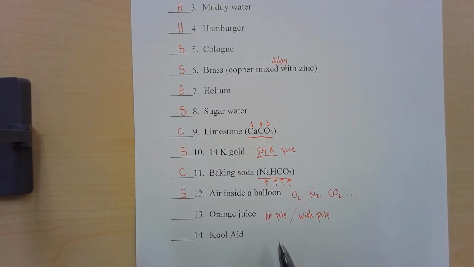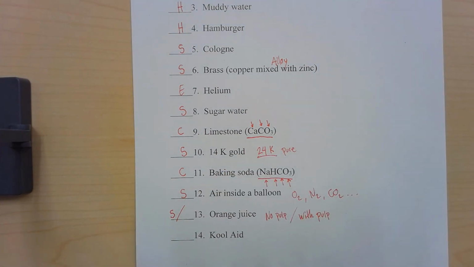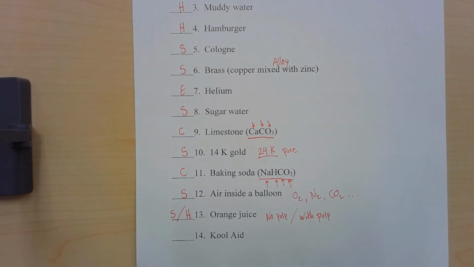If you have orange juice that has no pulp in it, that would be basically sugar water. Okay, so that would be a solution or a homogeneous mixture. However, if you do have pulp in it, it's chunky and there's distinct parts to it, it's heterogeneous, so that would be H. So either one of those would work.